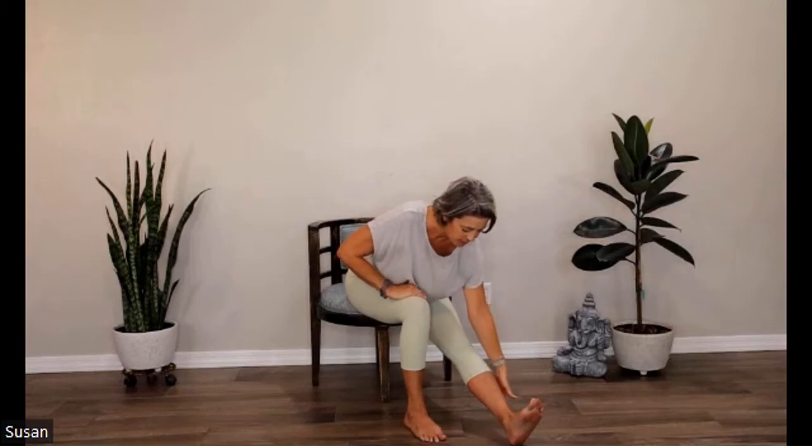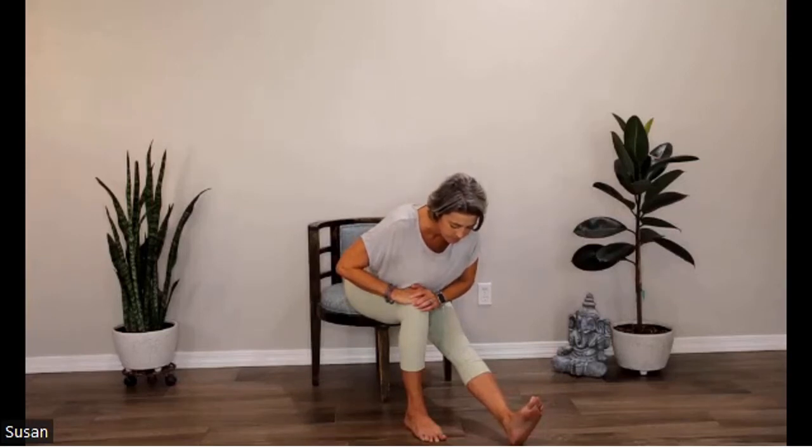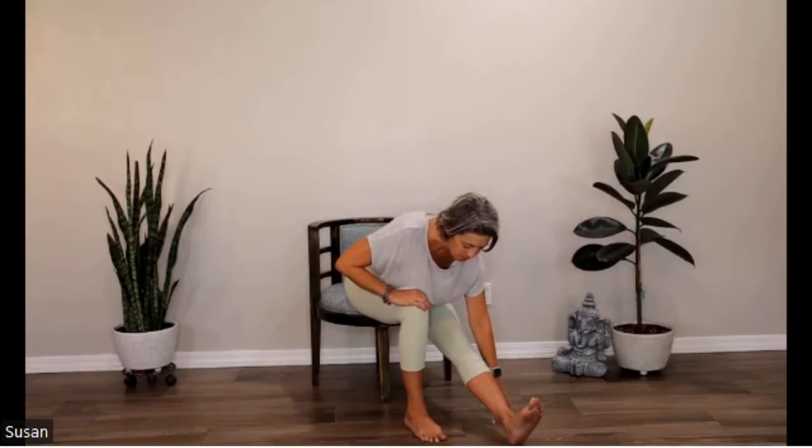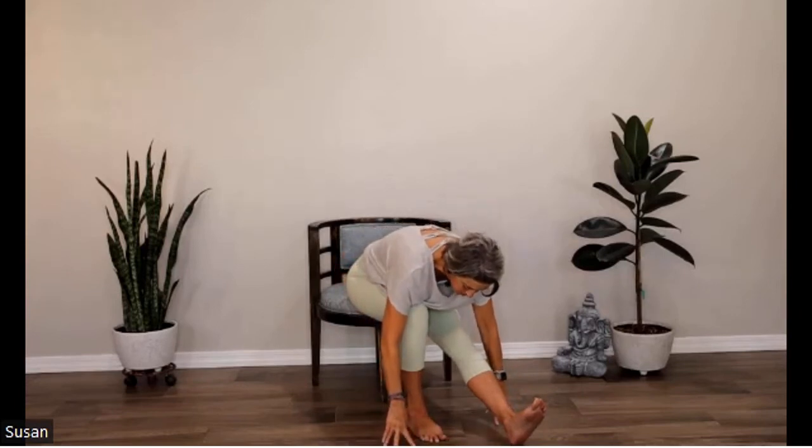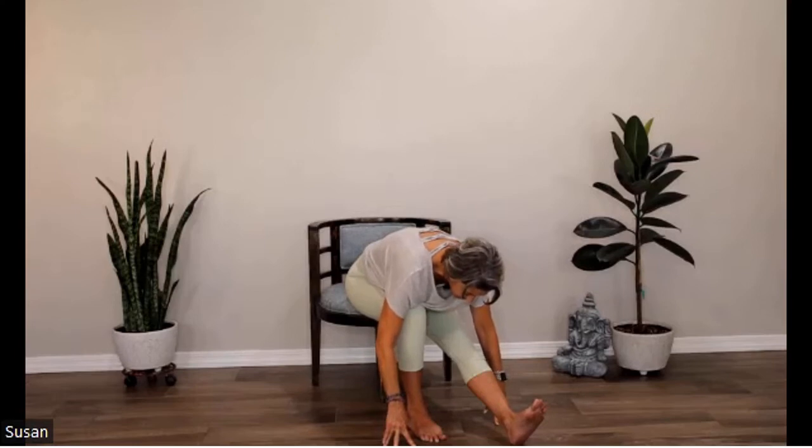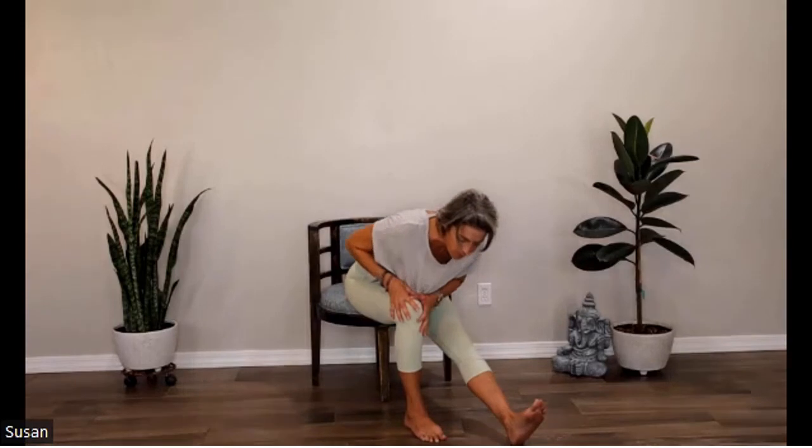You're probably feeling a really good stretch along the whole back of your right leg. The more you flex the foot, so the more you draw the toes towards you, you'll feel more of this stretch in the lower part of the leg. Some of you may be able to take hands off the front thigh and bring them all the way down to the floor. Let's inhale, bring yourself all the way upright.